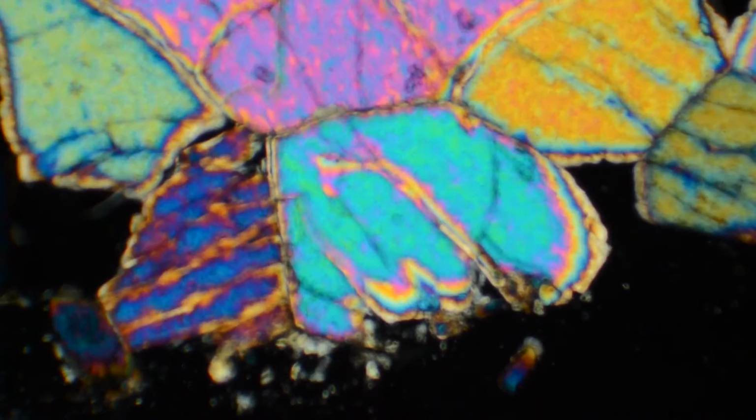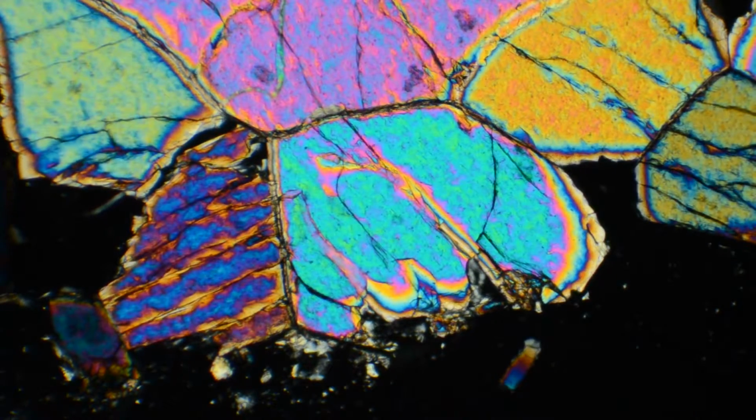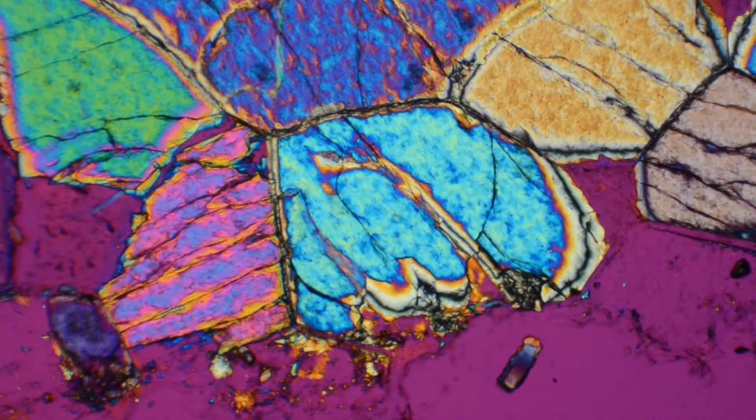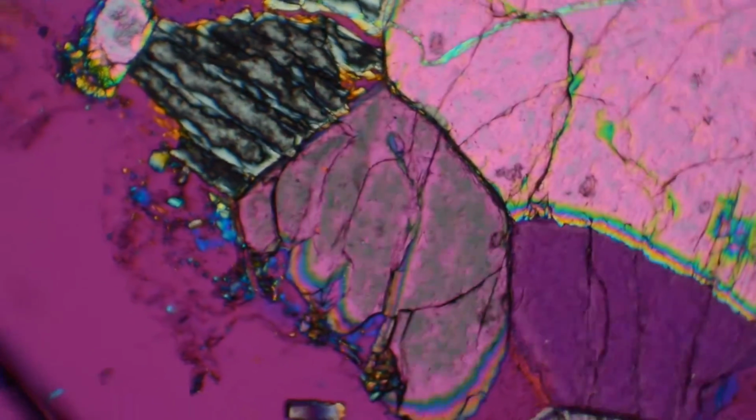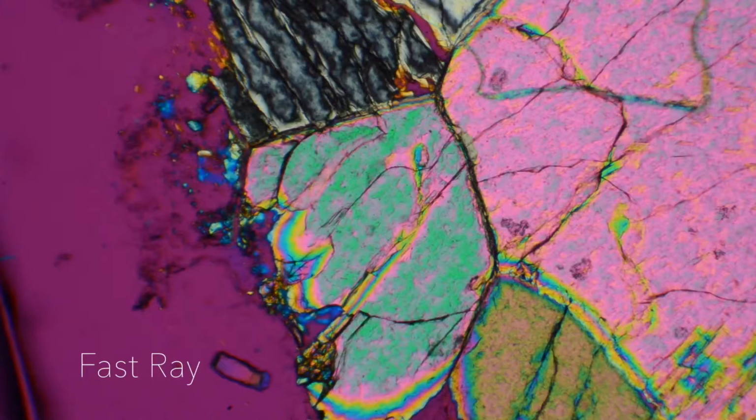Next, I take out my condensing lens and Bertrand lens and switch to a lower objective. Focusing on the same grain, I perform a fast and slow ray determination. Inserting my accessory plate from the southeast, I notice that in this direction I am looking at the slow ray, and in this direction, I am looking at the fast ray.